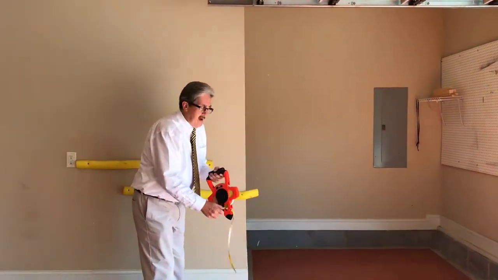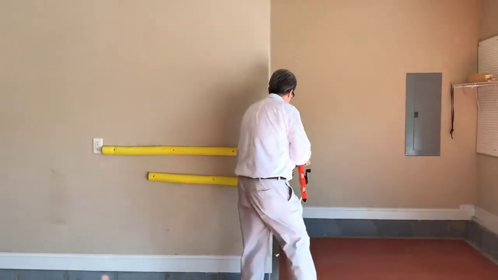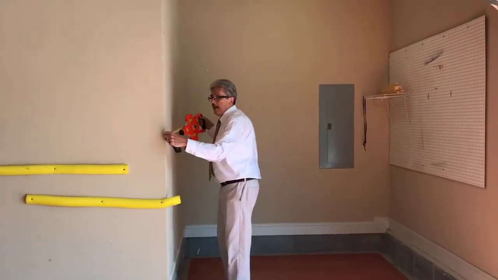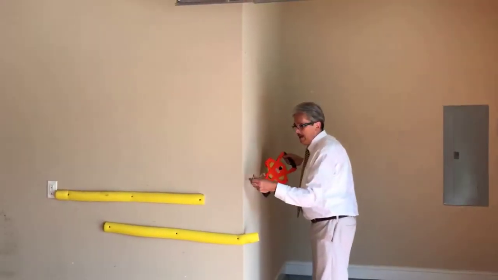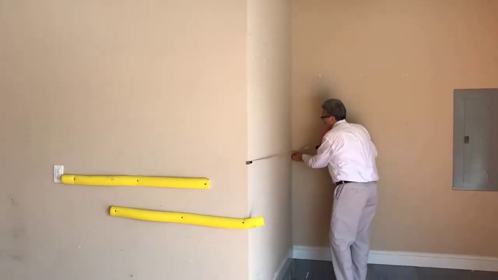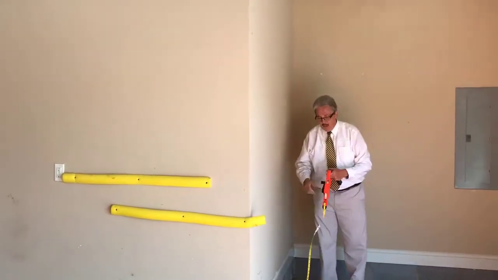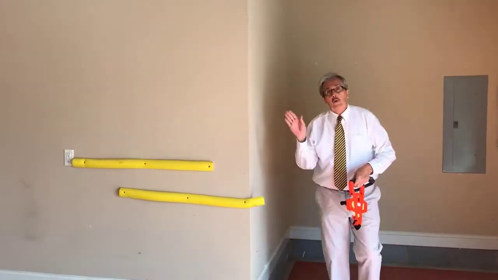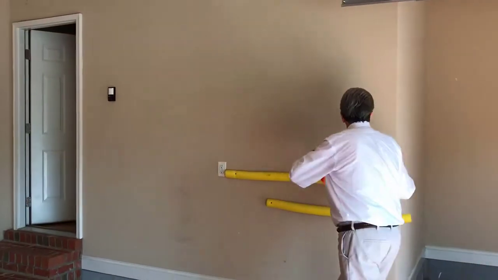So now you're just going to measure this wall going back to the corner there. And then we're going to measure back to the end of the house. And you can see where the door's open going into the finished living area.